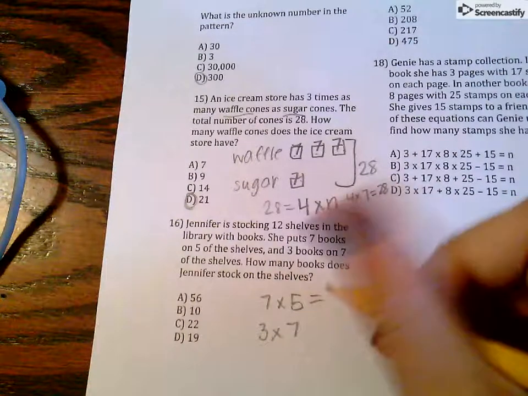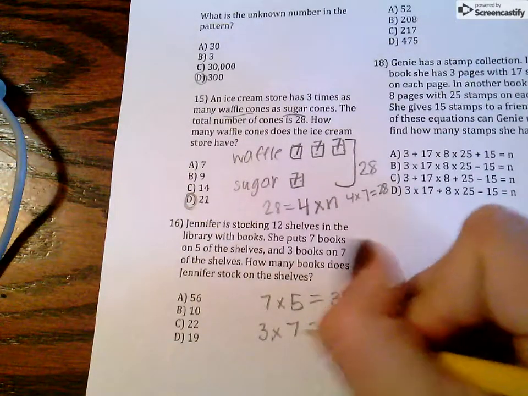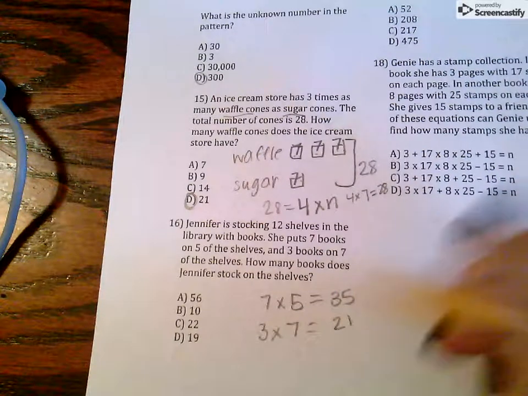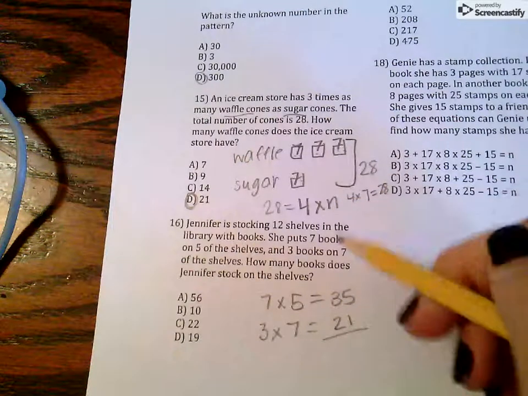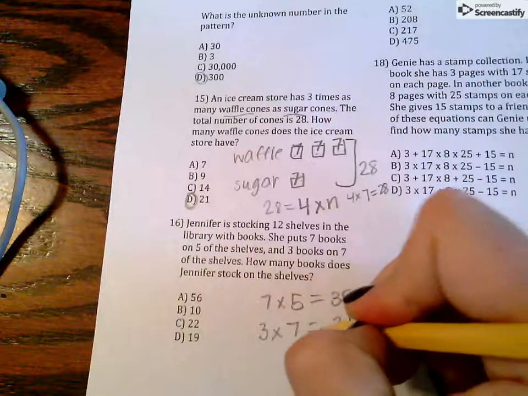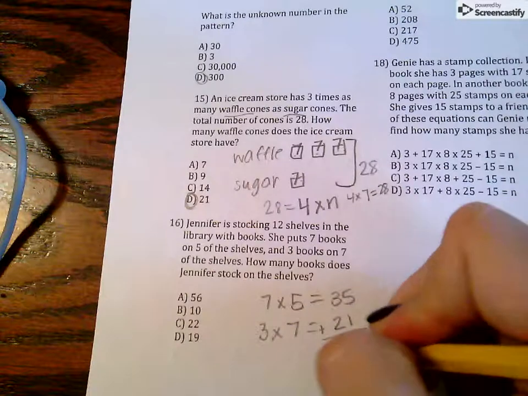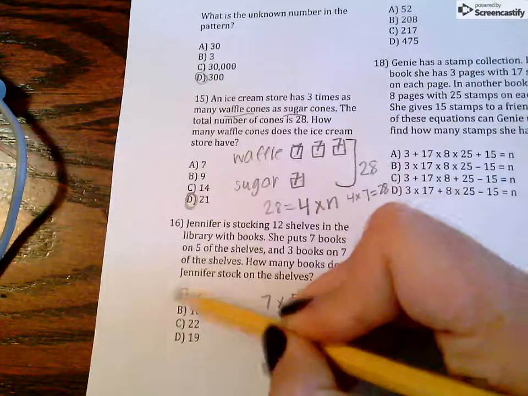So 7 times 5 is 35. And 7 times 3 is 21. You can use your calculator. We need to add them both together to figure out how many total books Jennifer stocked. And that would be 35 plus 21 would be 56. And that would be A.